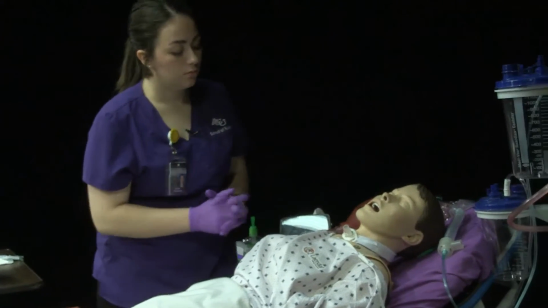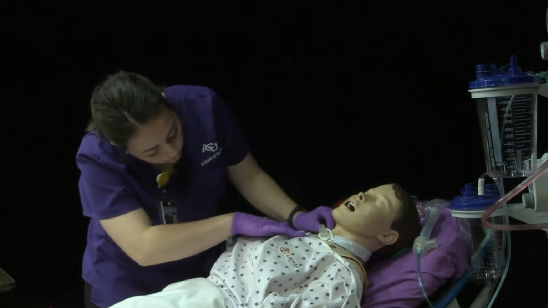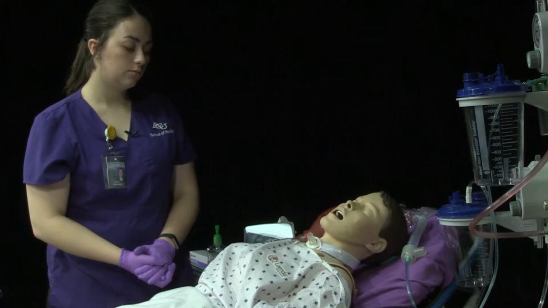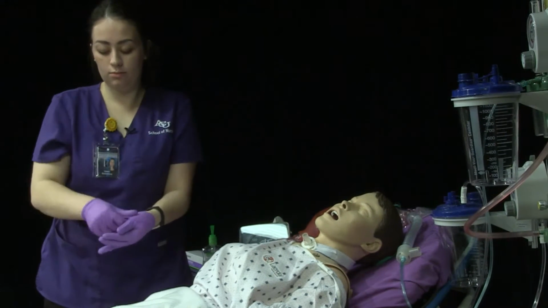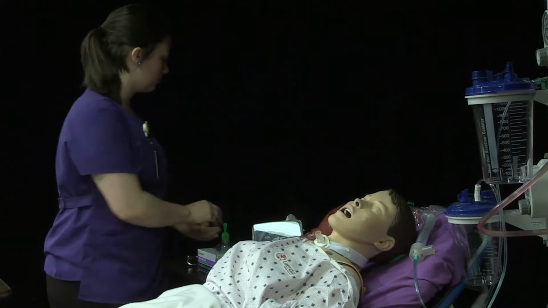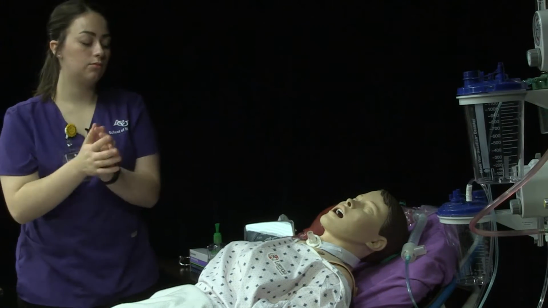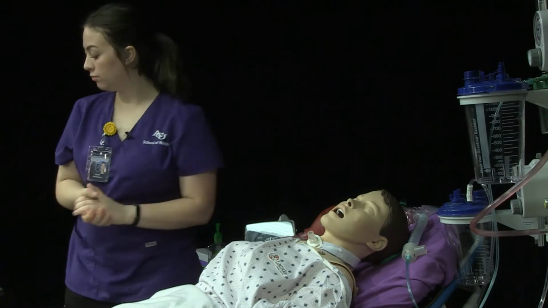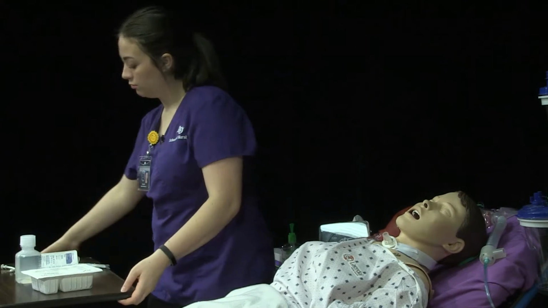Assess tracheostomy site. Remove and dispose of gloves and perform hand hygiene. Open sterile tracheostomy kit, maintaining aseptic technique.